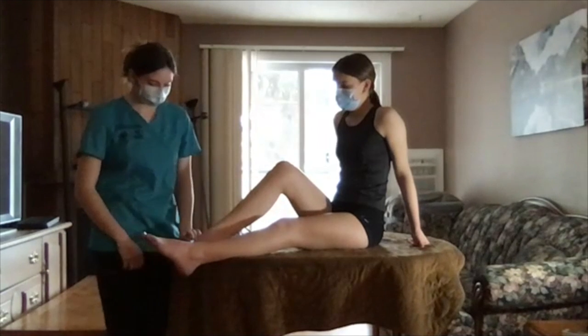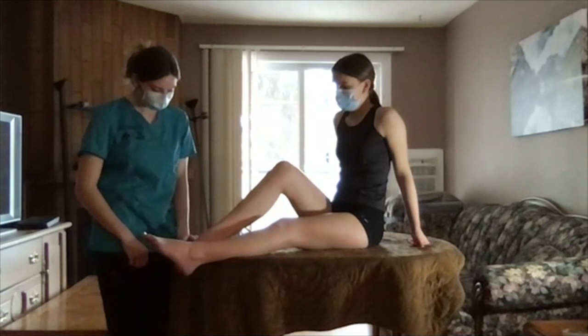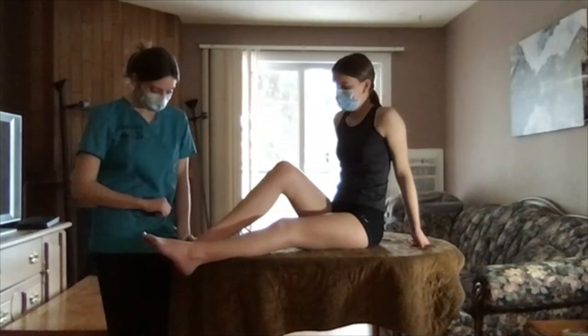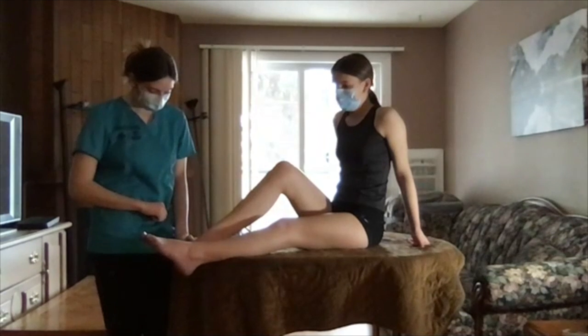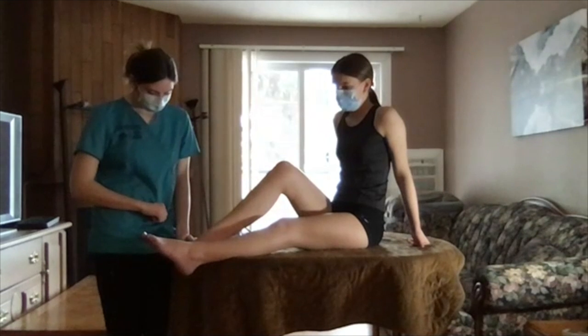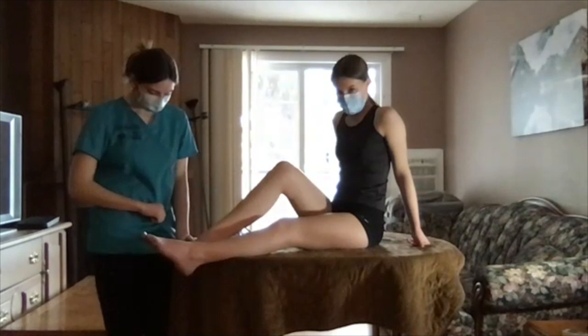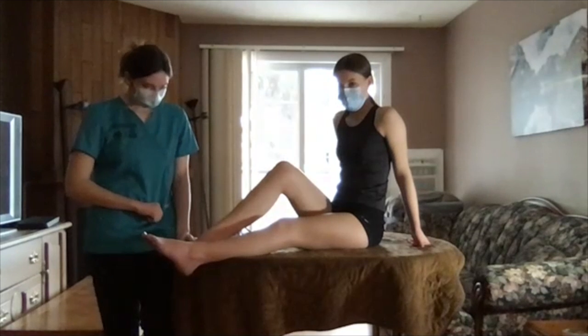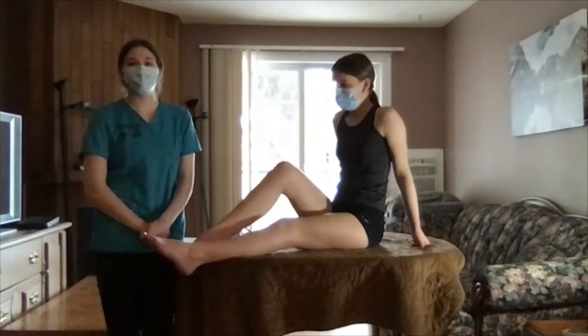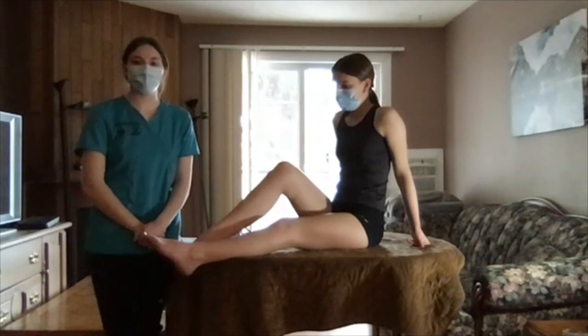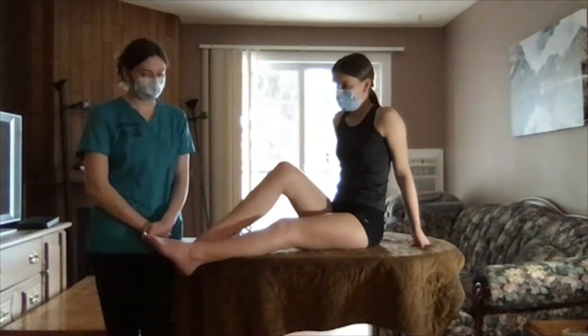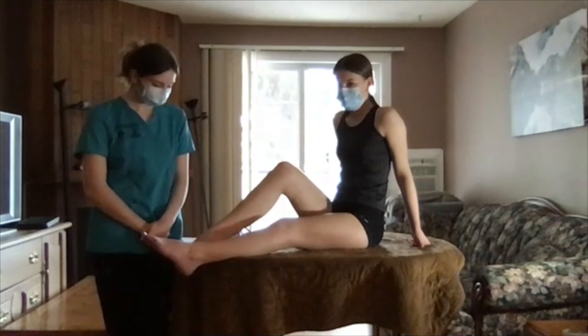Now moving on to the dorsalis pedis pulse. Again, rate was between 60 and 100 beats per minute. Rhythm was normal and our amplitude was about +2.